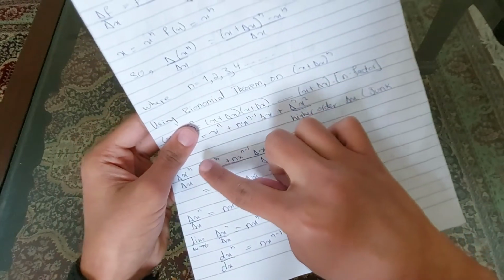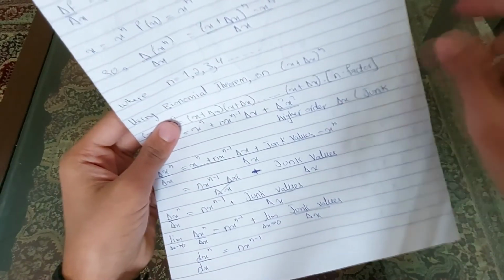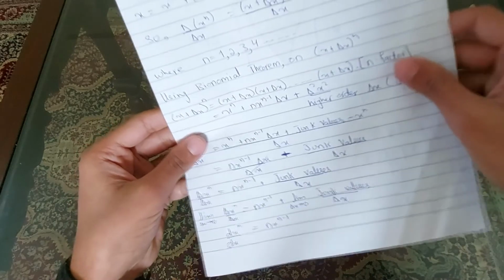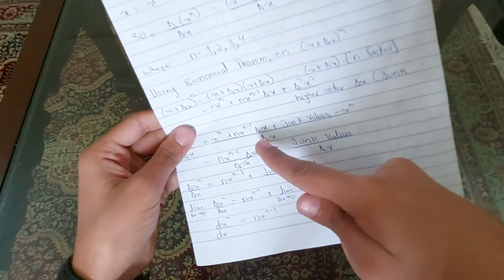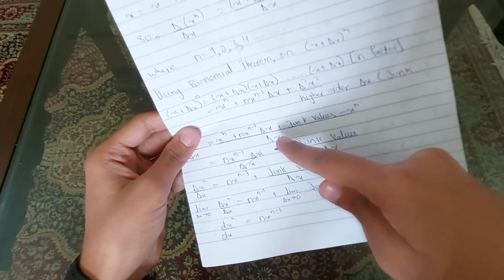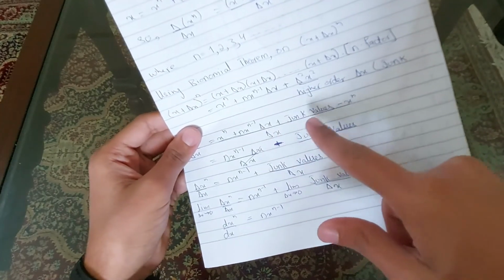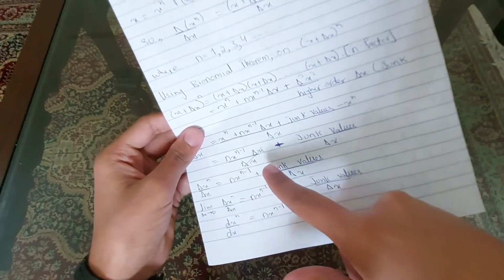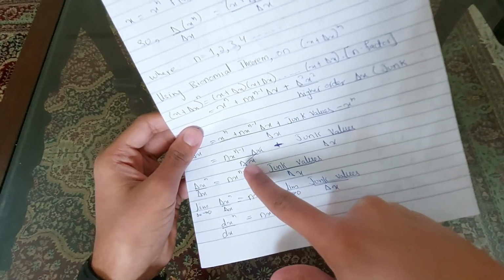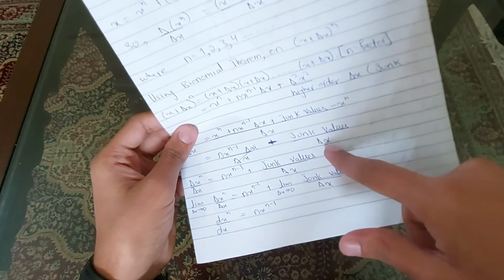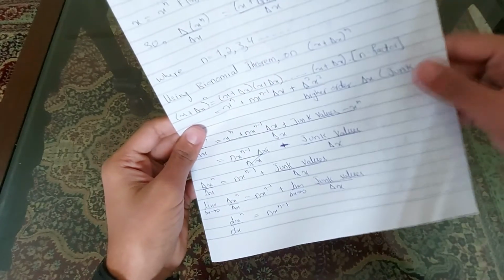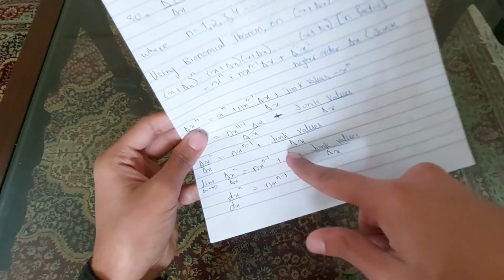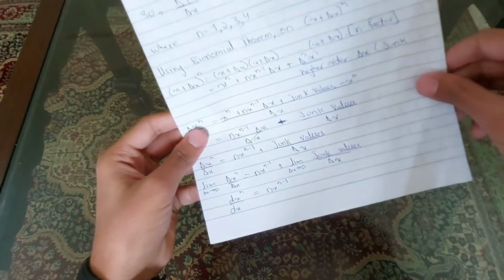So x power n will cancel out with this minus x power n, and we will get n x power n minus 1 delta x plus junk values, by delta x. We will write these both separately: n x power n minus 1 delta x divided by delta x, plus junk values divided by delta x. So delta x will cancel out with delta x, and in the next step we have this. Now sir, we have to apply the limit.